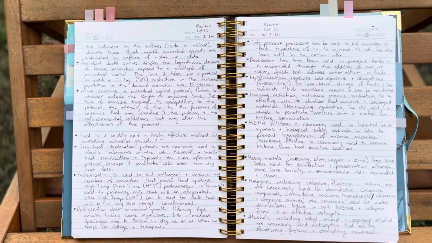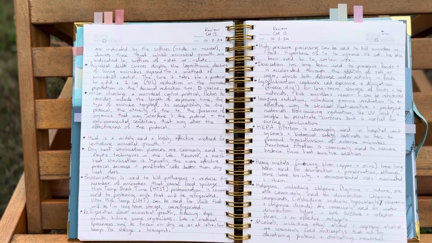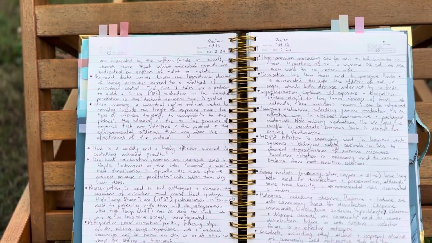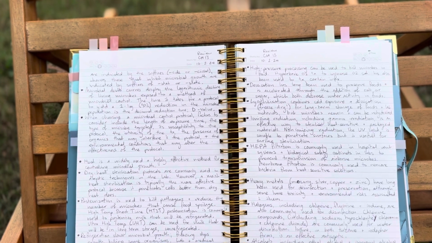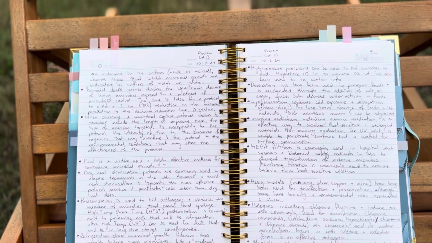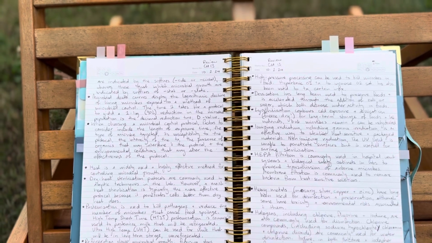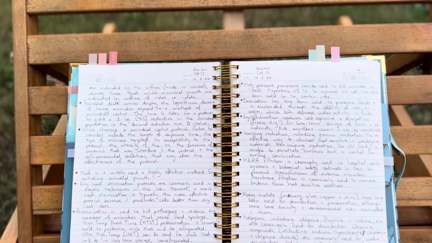Desiccation has long been used to preserve foods and is accelerated through the addition of salt or sugar, which can both decrease water activity in foods. Lyophilization combines cold exposure and desiccation, freeze-drying, for long-term storage of foods and lab materials, but microbes remain and can be rehydrated.